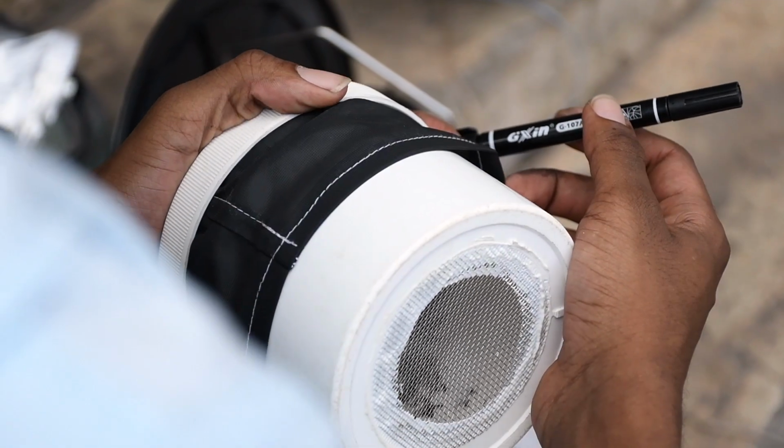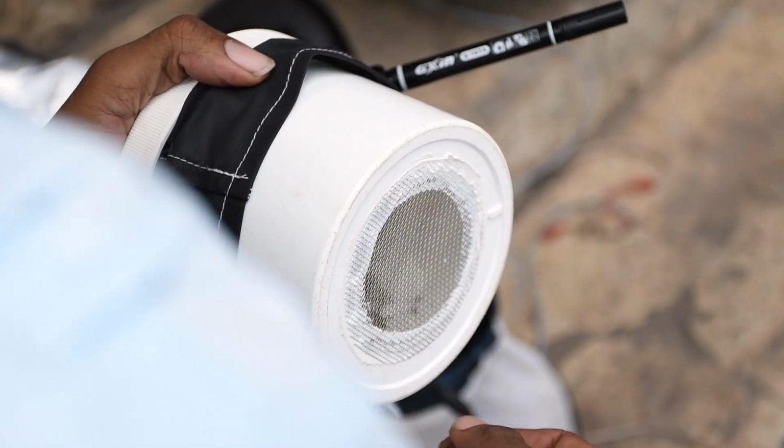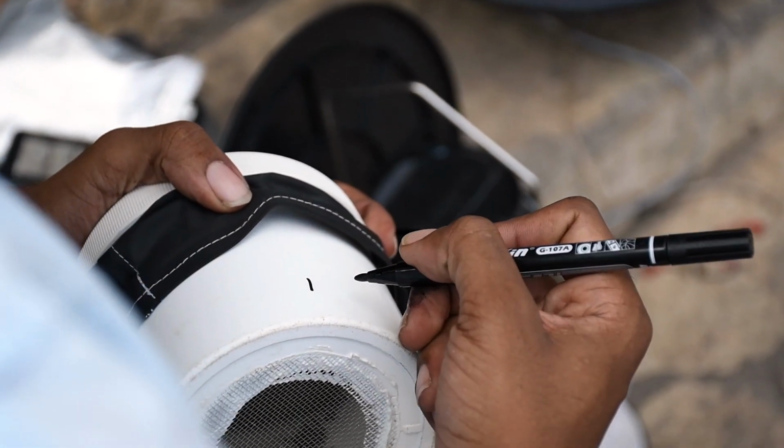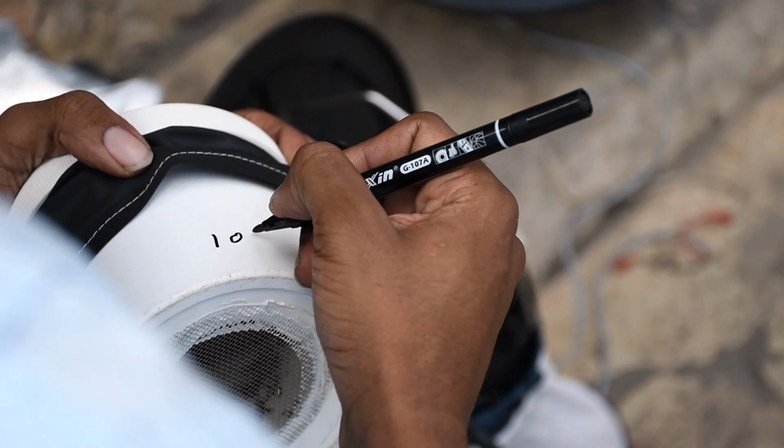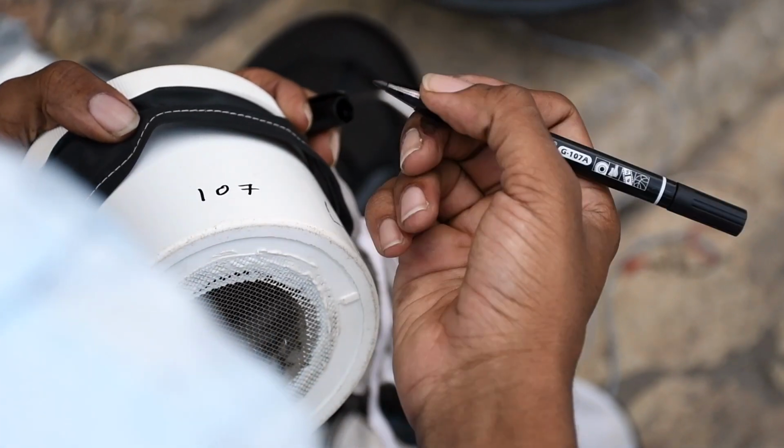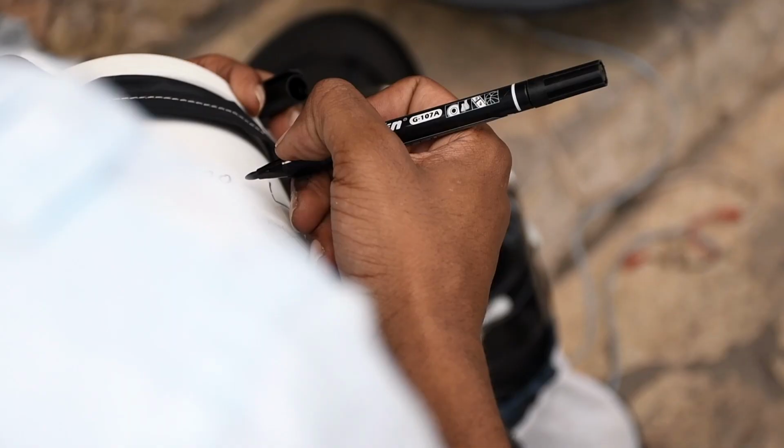Once we've retrieved the mosquitoes, we label the cup based on the location, the household number, and the sampling ground. In the current location, we use number 1, then the household number, which is 7, and we end with the sampling ground, which is 6.